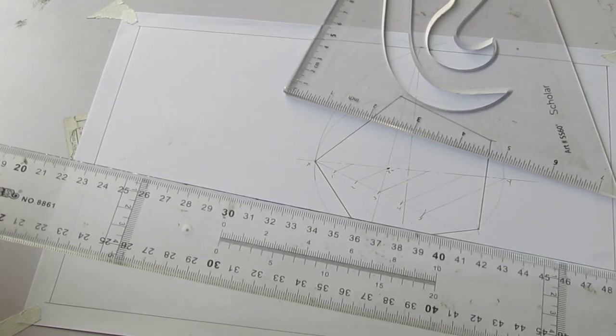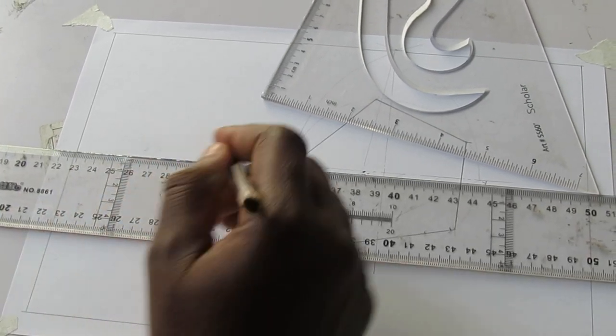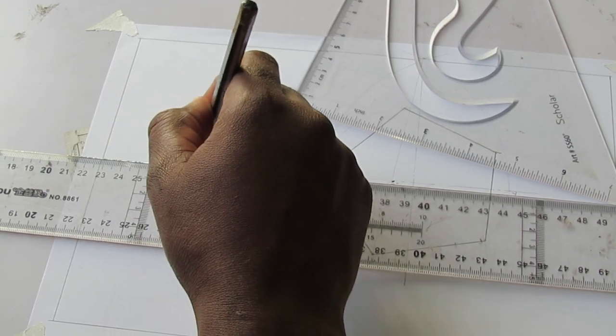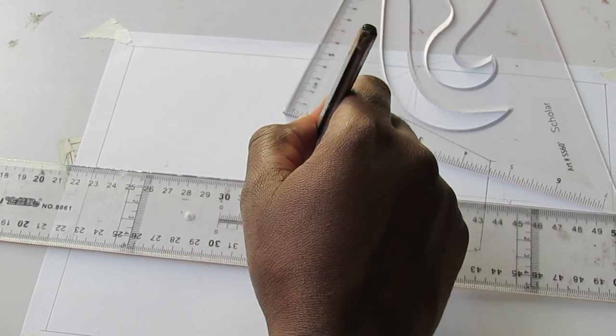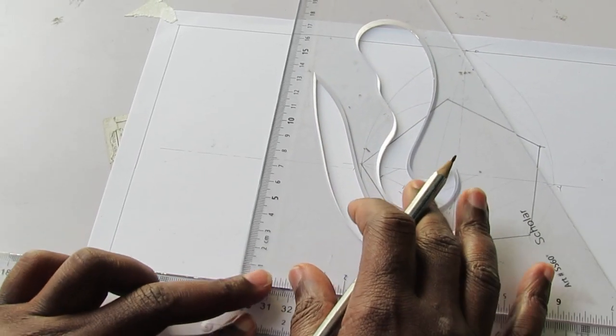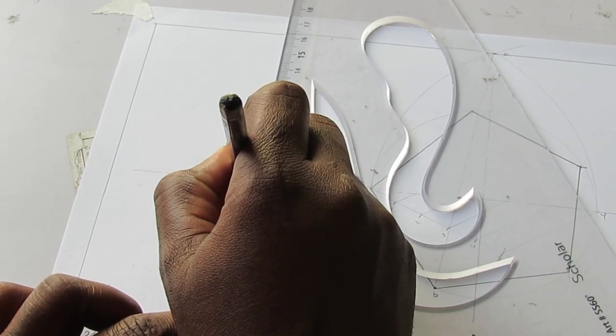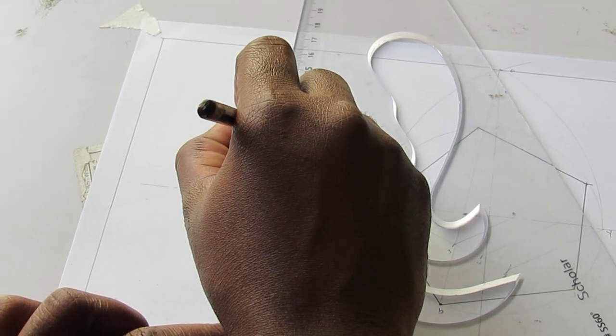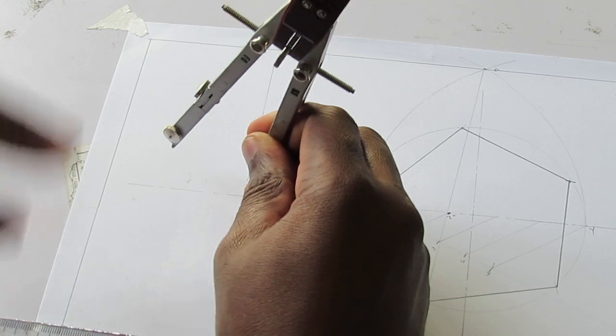So we want to construct the circle. I'll come here and make that center line like that. Then from here also do that one. Then I had opened this radius of 40, so the circle is of diameter 80. Then I make a circle that way.